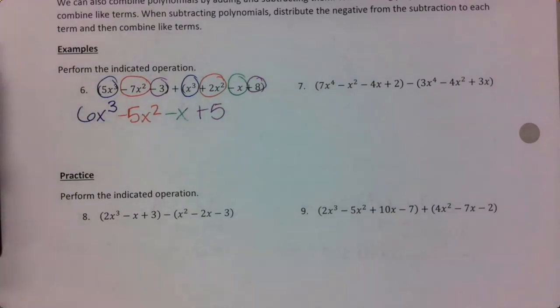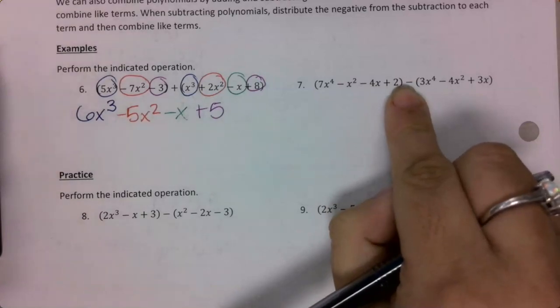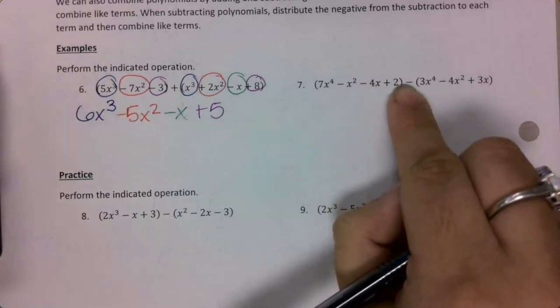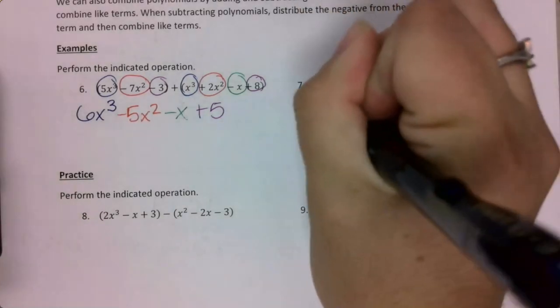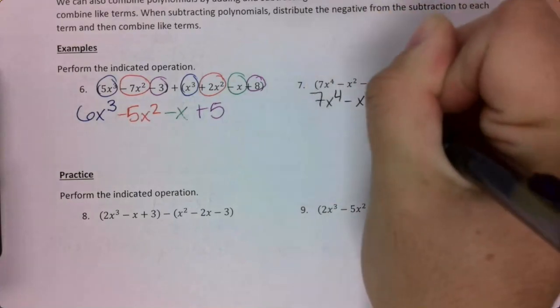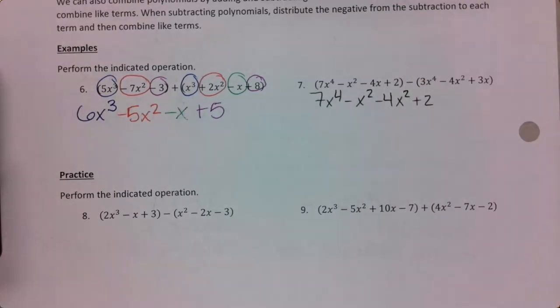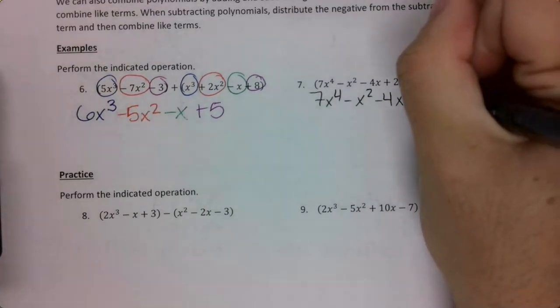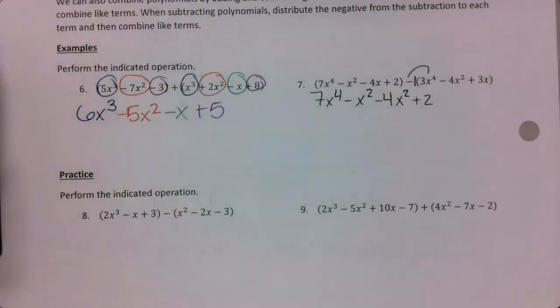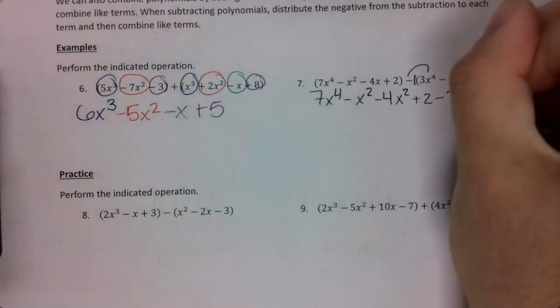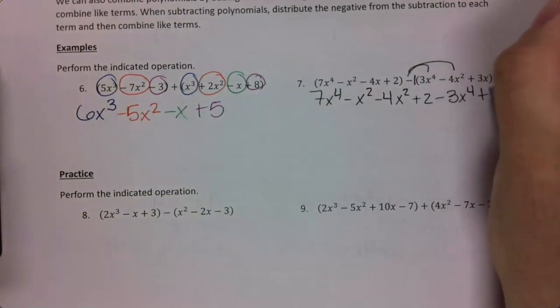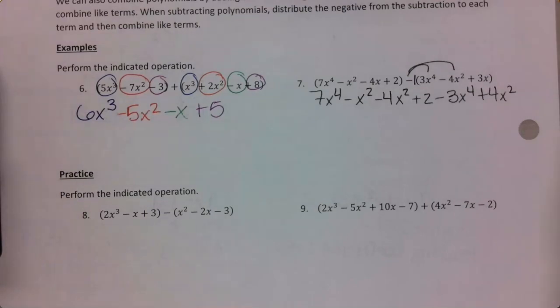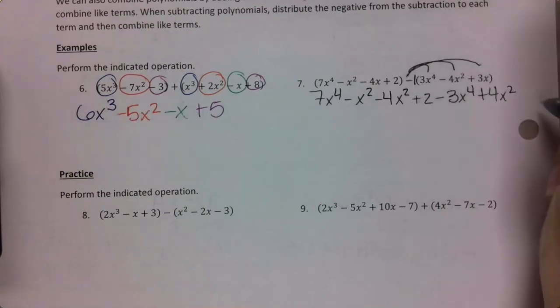Okay. Number 7, they are separated by a minus sign. So I want to go ahead and distribute a -1 to my second set of numbers in the polynomial. So my first set is going to stay exactly the same. And then everything after the negative sign, I'm going to treat this as a -1 and distribute. So it's going to be -1 times 3x to the 4th, which will give me -3x to the 4th. -1 times -4x squared will give me +4x squared. And then finally, negative 1 times 3x will give me negative 3x.